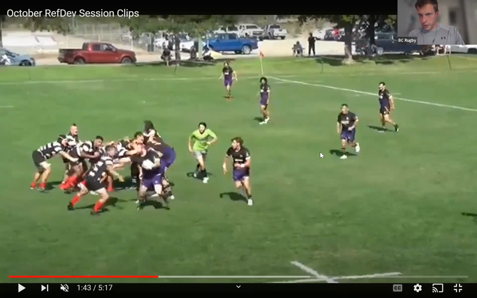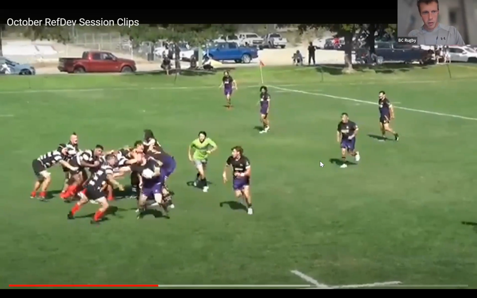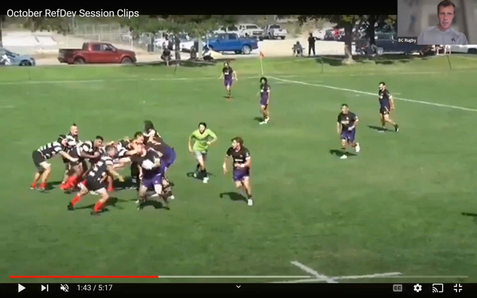So let's move on to line out maul, which I think is a lot more difficult to referee than the scrum, just because we have different amounts of people and a plethora of legal tactics.